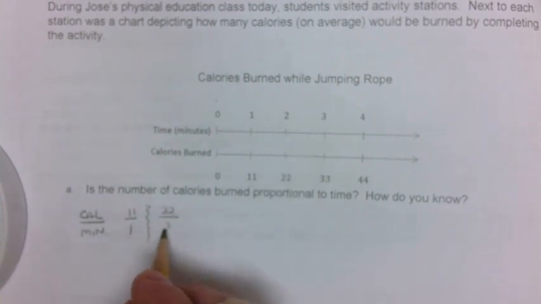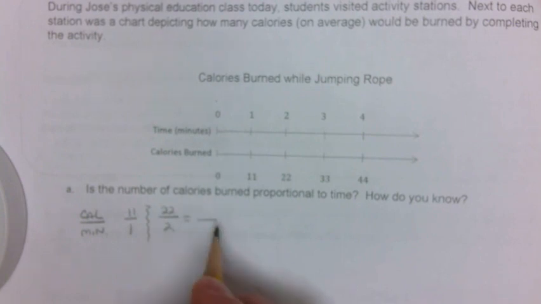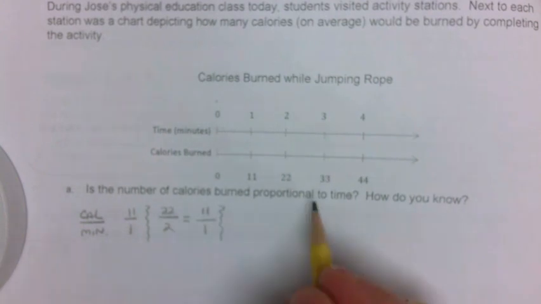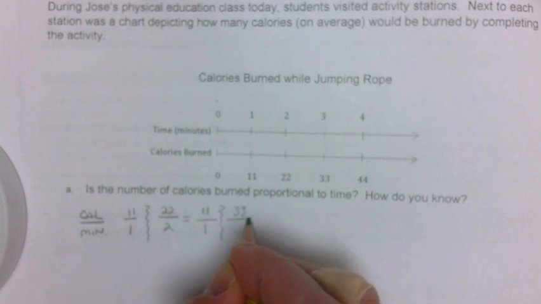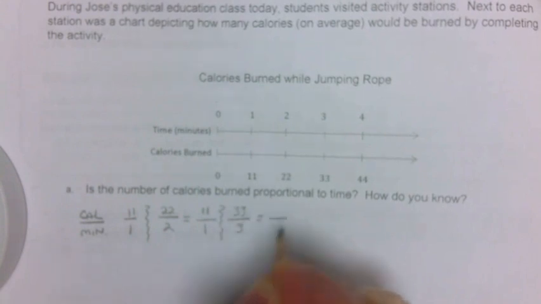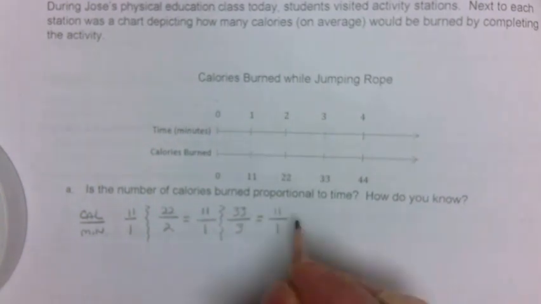22 calories burned in 2 minutes. Divide each number by 2, and we get 11 over 1. Next set says that there were 33 calories burned in 3 minutes. Divide both numbers by 3 to get to our unit rate, and that would be 11 over 1.